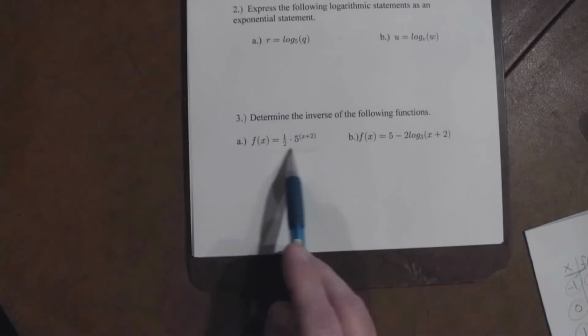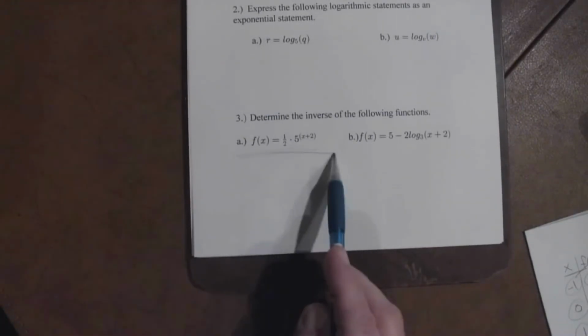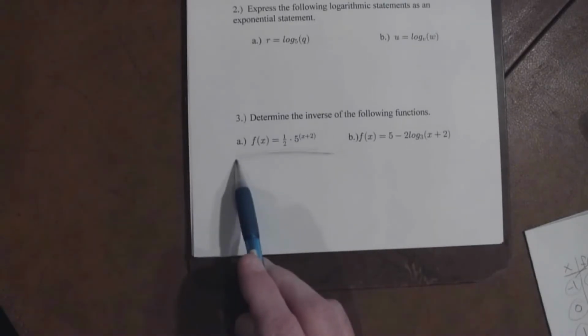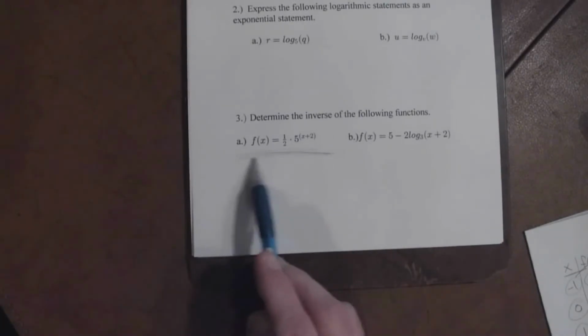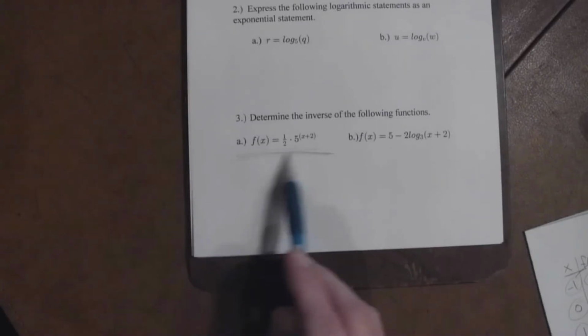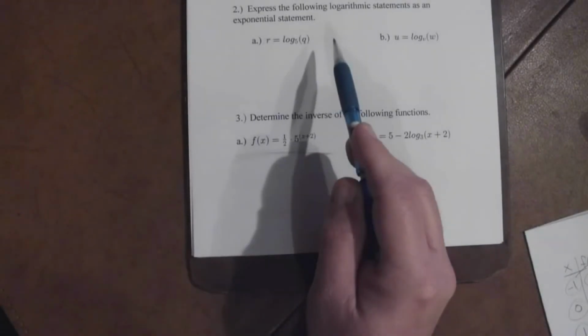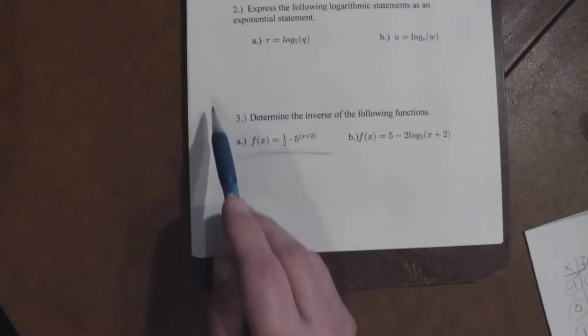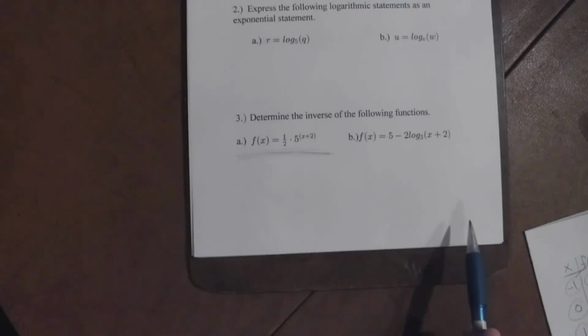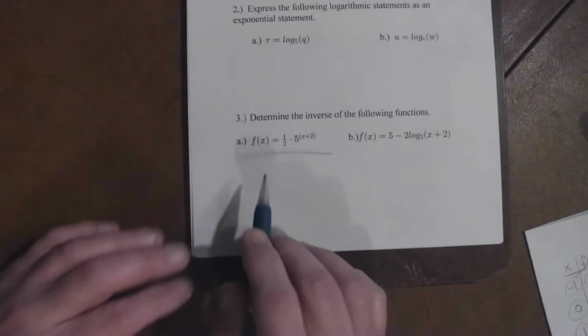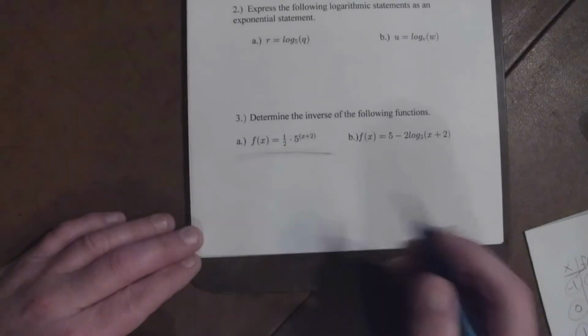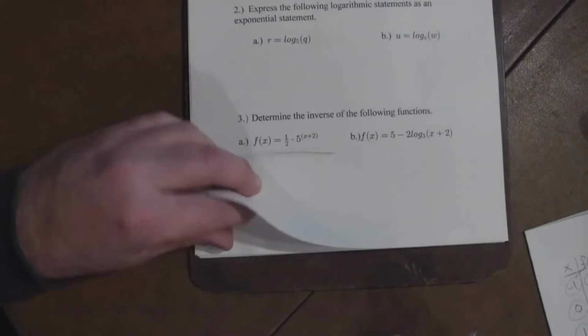We introduced last time functions that look like this. This is known as an exponential function. When we considered this exponential function, it's going to have a graph that looks like one of two things. It's either going to be a graph that illustrates exponential growth, or it's going to be a graph that illustrates exponential decay.